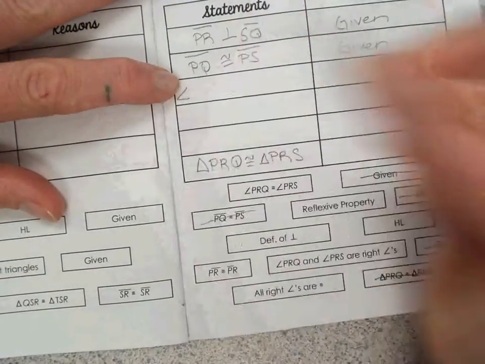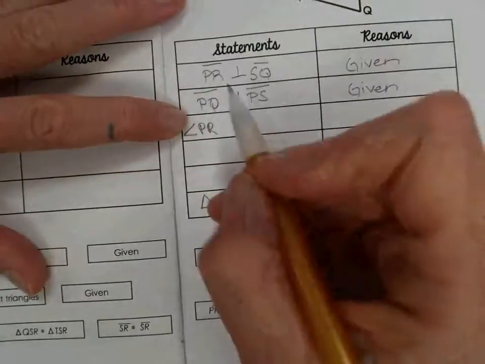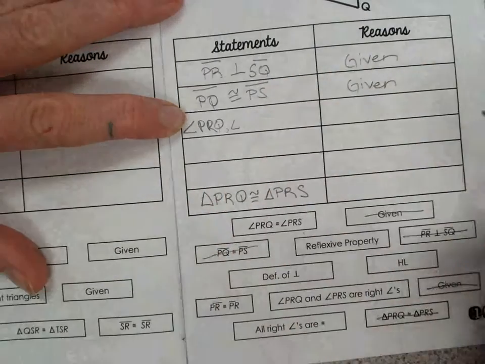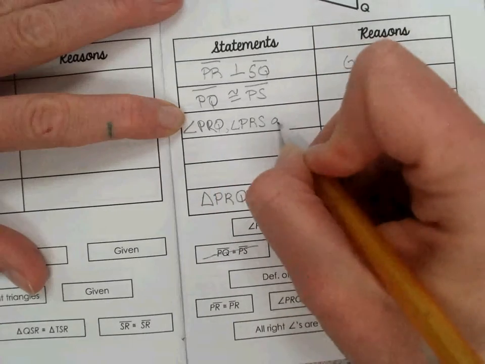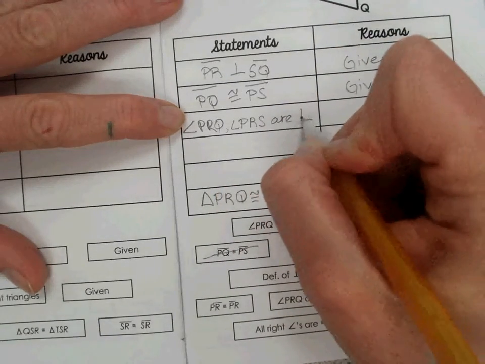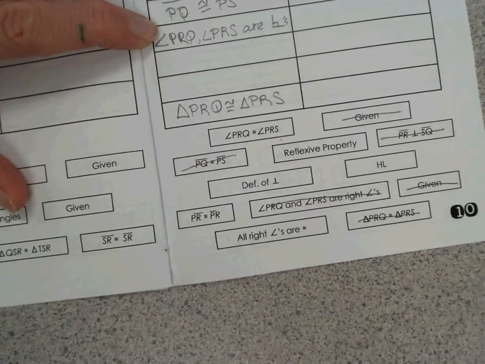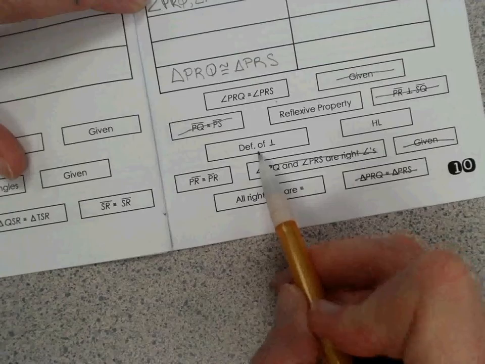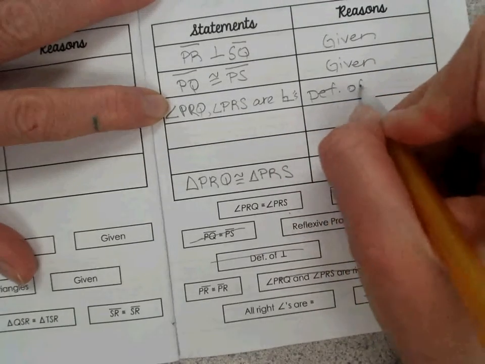Let's say that first. Angle PRQ and angle PRS are right angles. And that is the definition of perpendicular. It creates those 2 right angles.